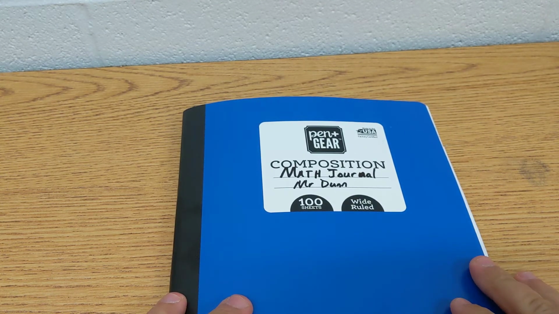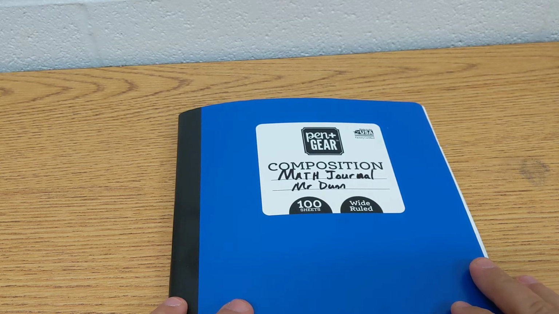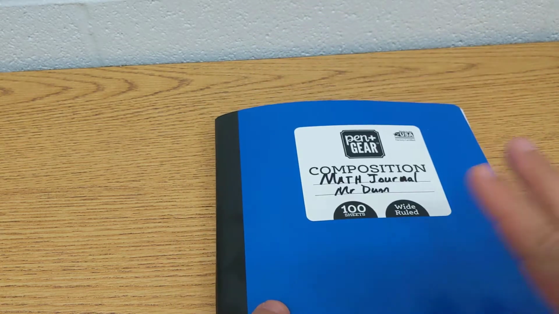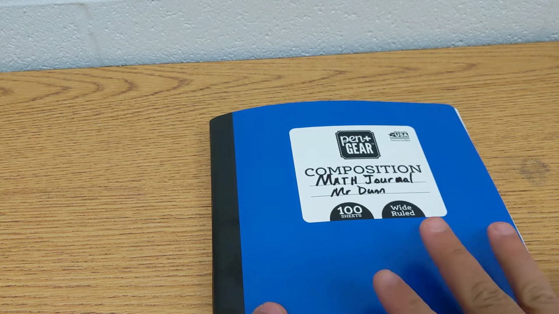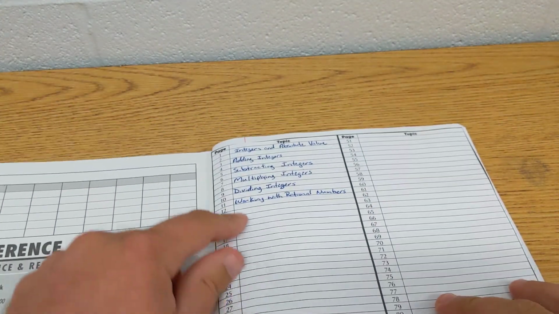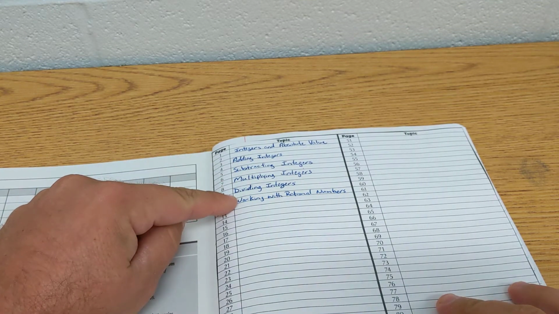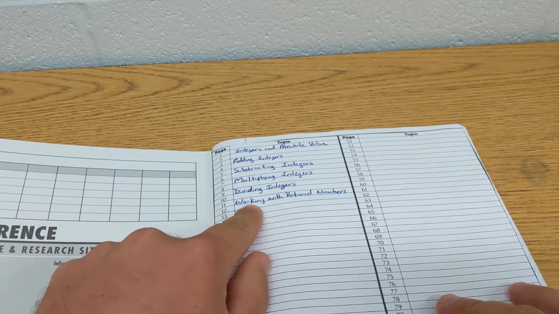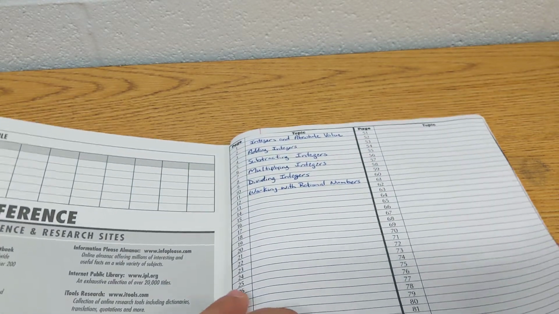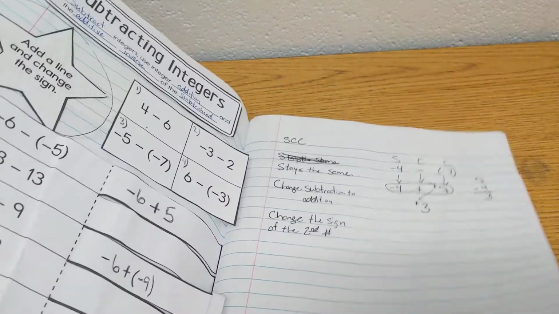All right, we're starting a new week, so we're going to change gears a little bit and start talking about rational numbers. Of course, the first thing we're going to do is start with our math journal. As you can see, we went through all of these. Now we're on page 11, working with rational numbers.